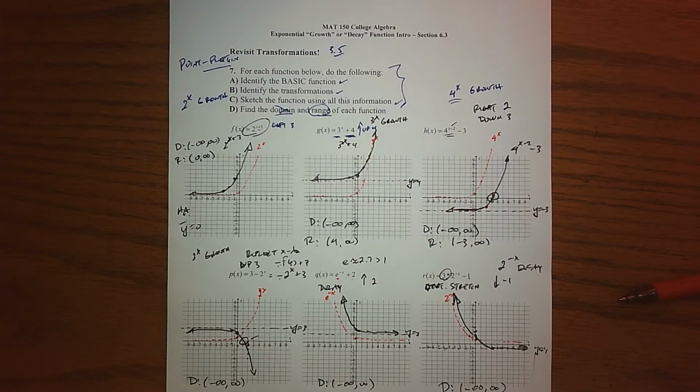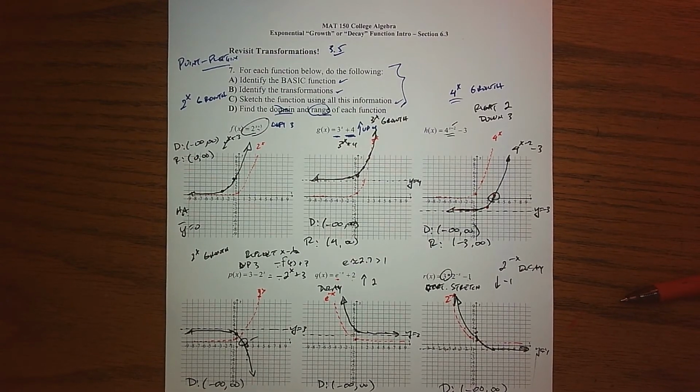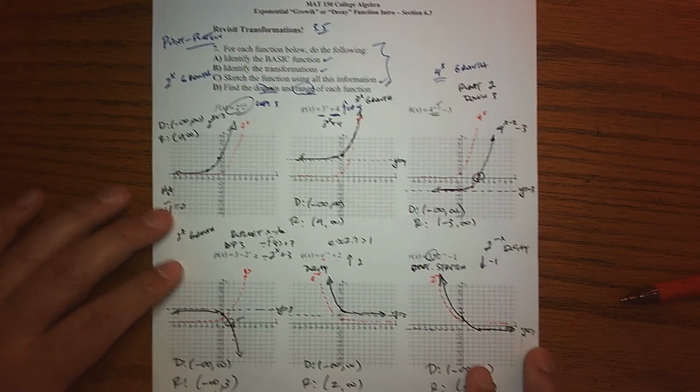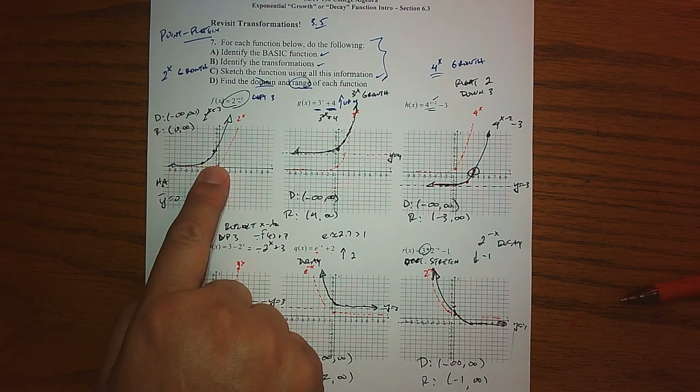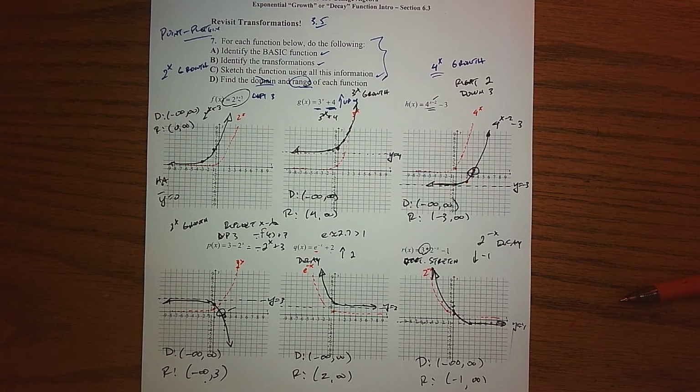I cannot begin to express how important it is. It's been a while since we've seen those, but transformations play a huge role. When you get really good at them, you're even faster than your calculator. If I wasn't explaining stuff here, I could have probably graphed all these graphs faster than somebody could have entered them on your calculator. So it's just knowing what you're looking for: what's the basic function, what transformations are occurring around it, and then getting a quick sketch.